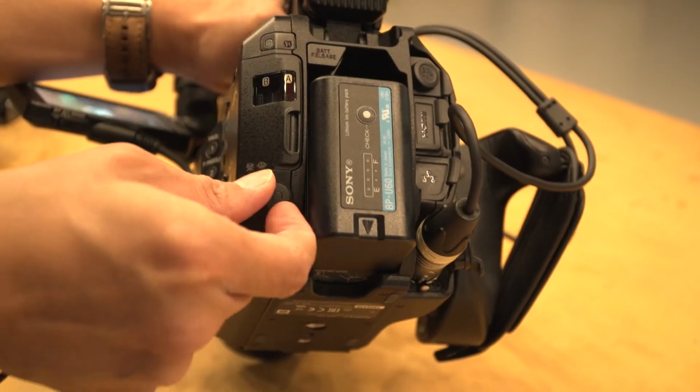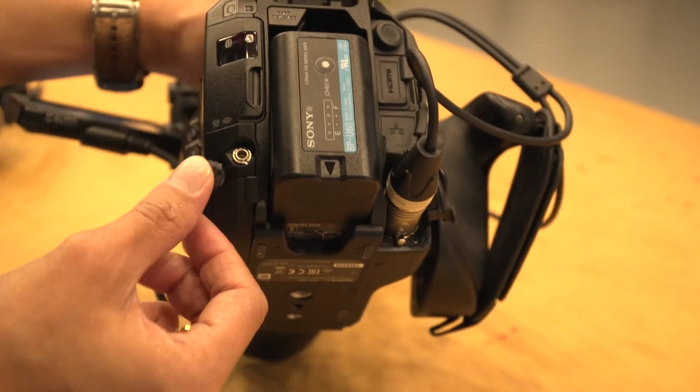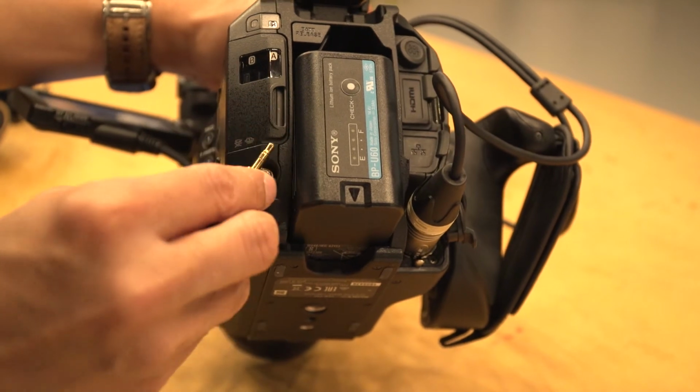If you wish to plug in your own earpiece or headphones, you can find the headphone jack in this corner right next to the battery.